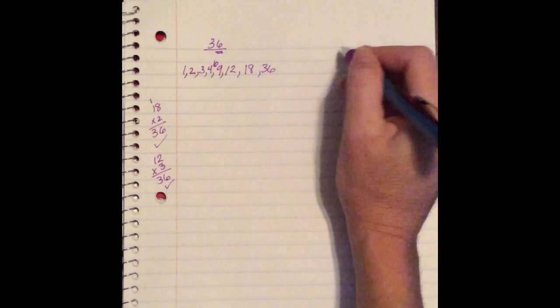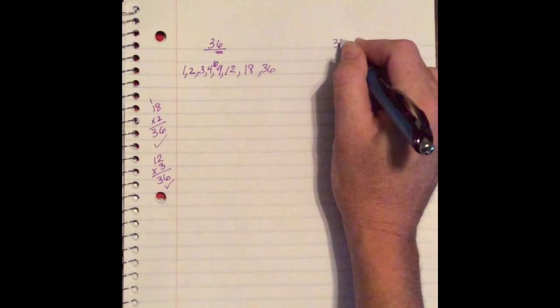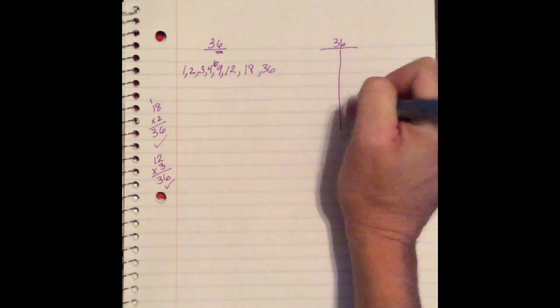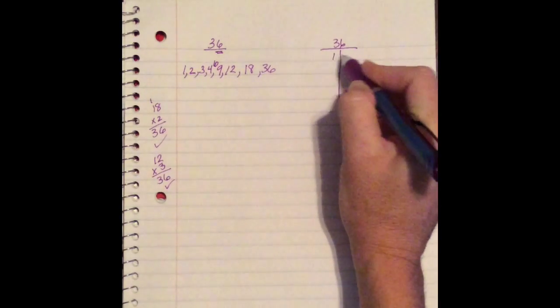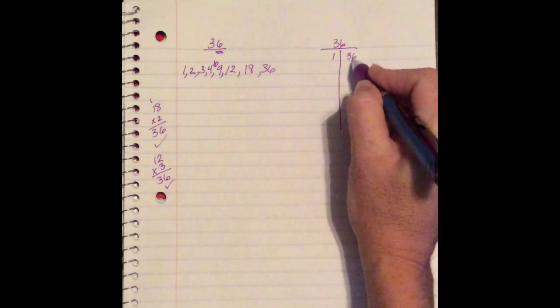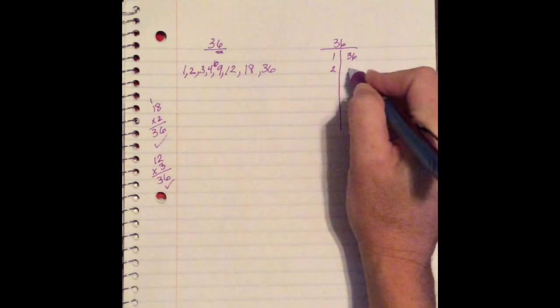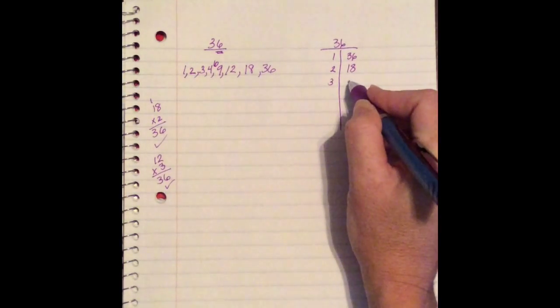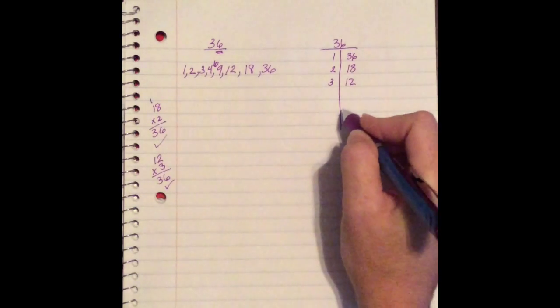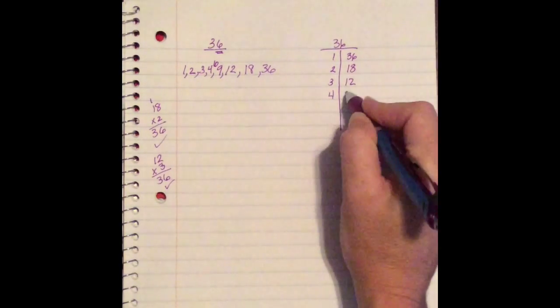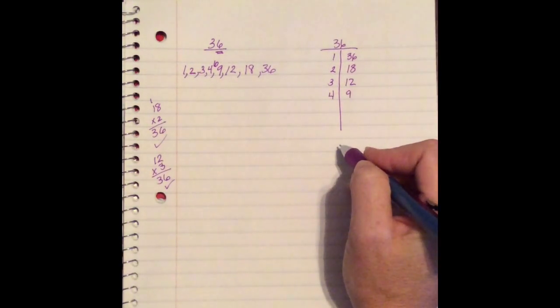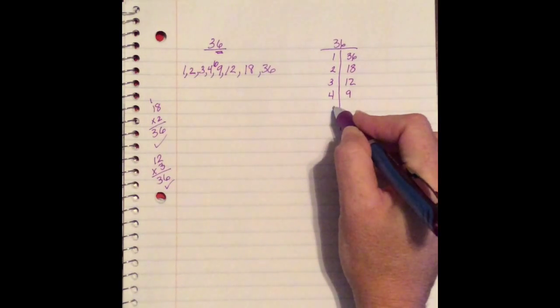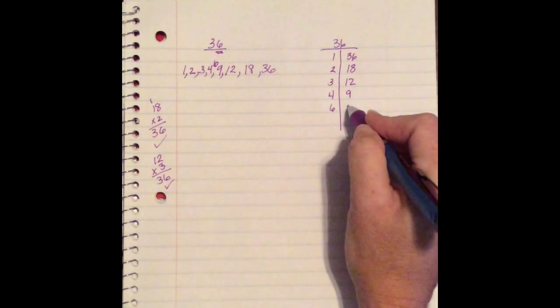Now I'm going to do the T-chart way just for the sake of doing it so you get used to seeing it. I know that 1 times 36, 2 times 18, 3 times 12, 4 times 9, no 5, and 6 times 6.